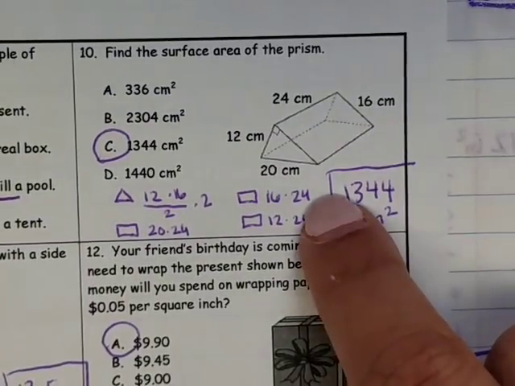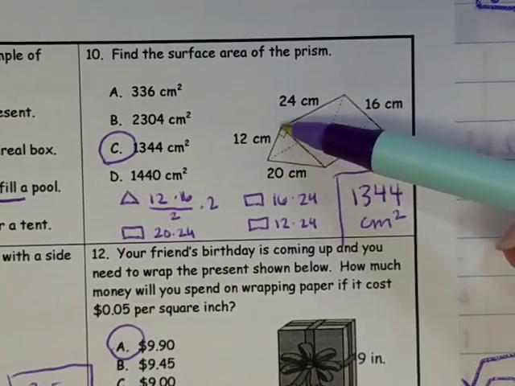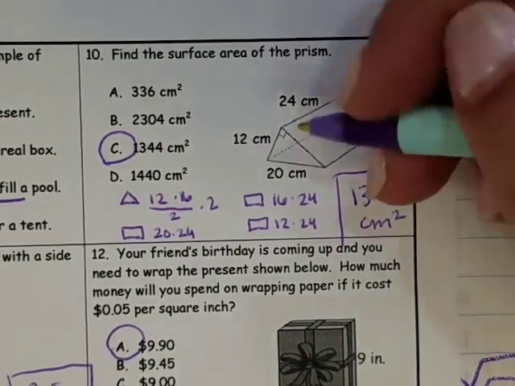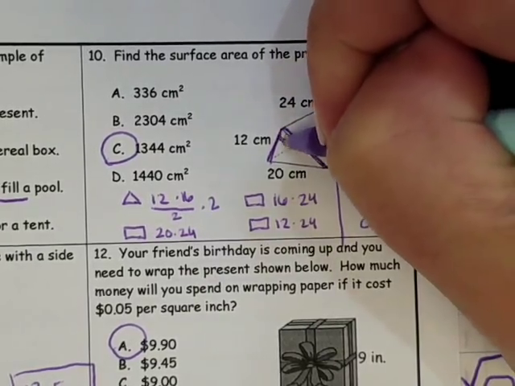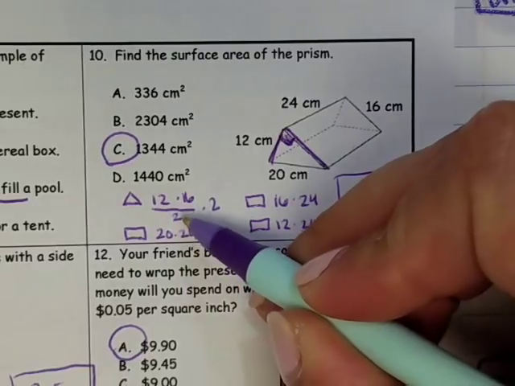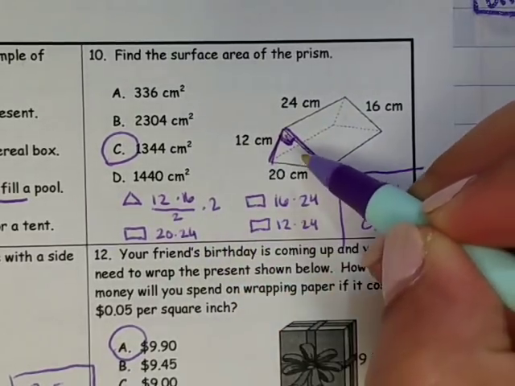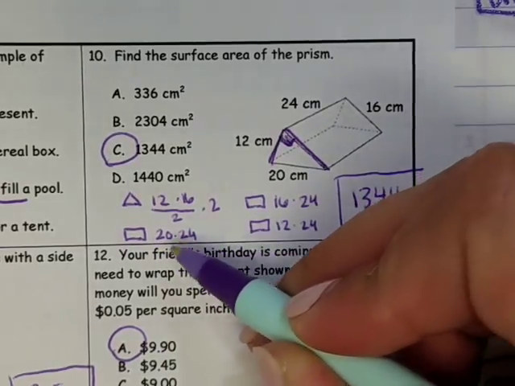Number 10, I found the surface area, and so I found the triangle, which I used 12 times 16, because remember, for a triangle, it's base times height, which need to be perpendicular to each other. So the 12 and 16 are the numbers, and then divided by 2 times 2, because for surface area you're doing the front and the back. And then I found the 3 rectangles.